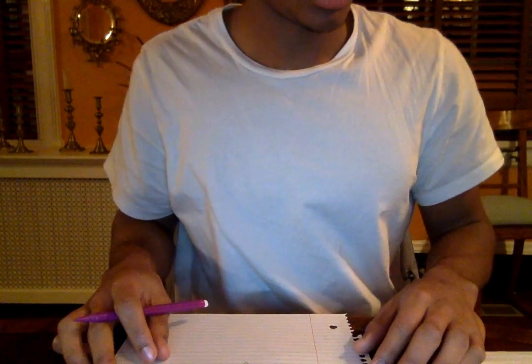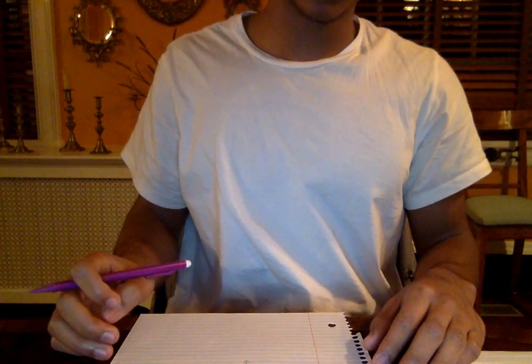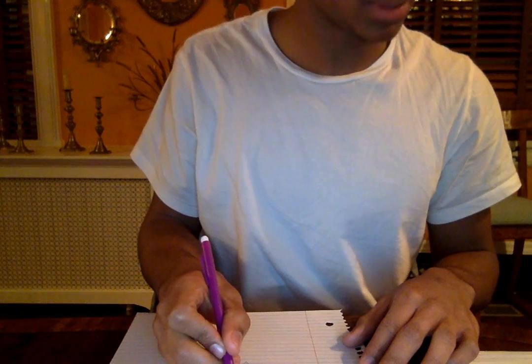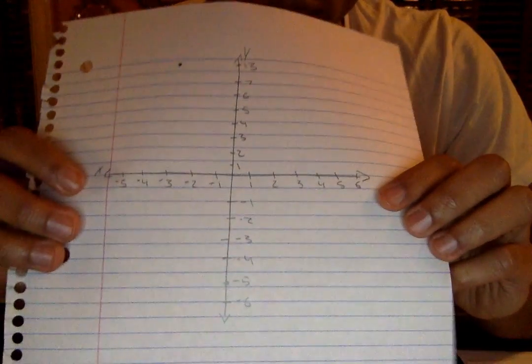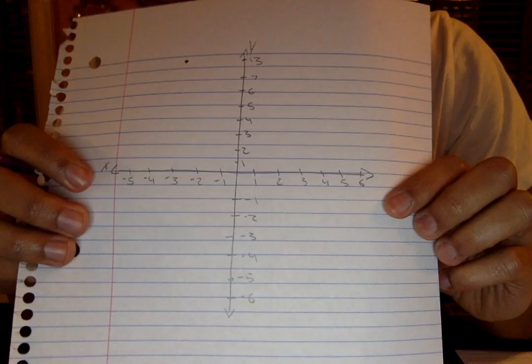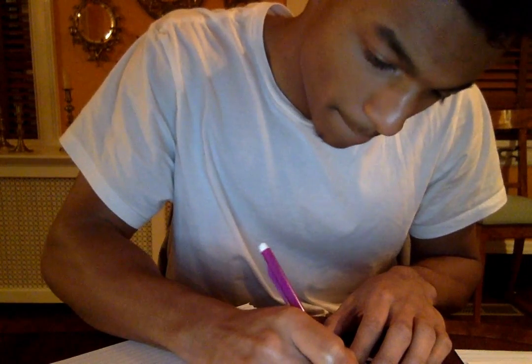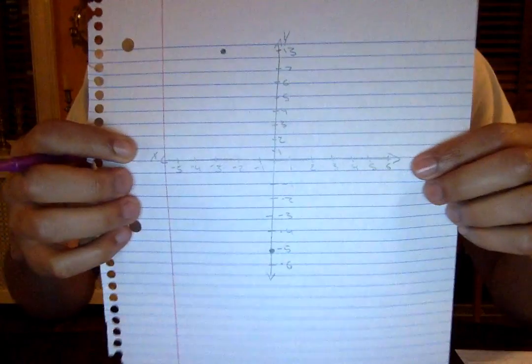So now we need to graph or plot our intercepts. So our first intercept was the y-intercept that we found, and we made x equal to 0. So it's not going to go left or right because that's on the x-axis. And then the y-intercept was negative 5. So we graph that just like that, where I have the point down here. I'm going to bubble it in a little bit more so you can see. But there you go.